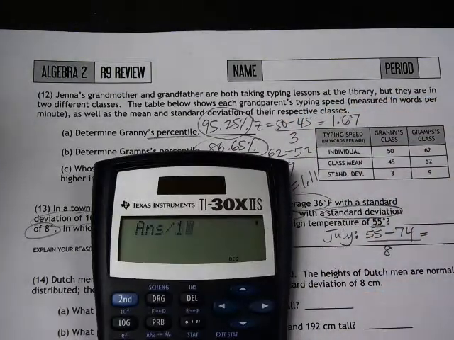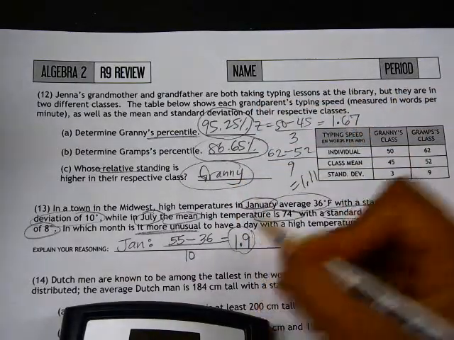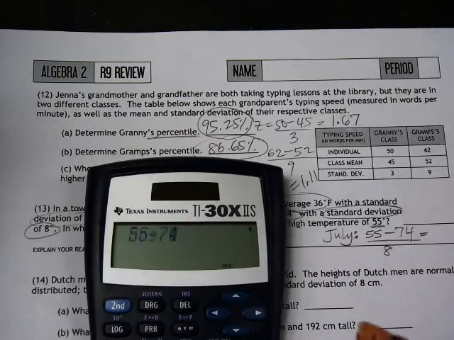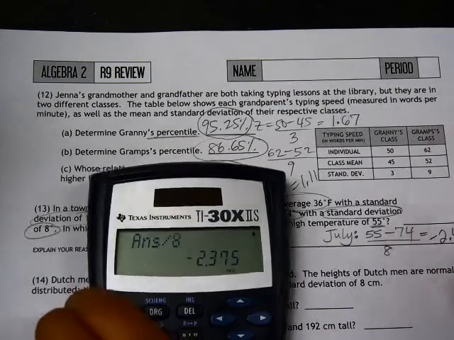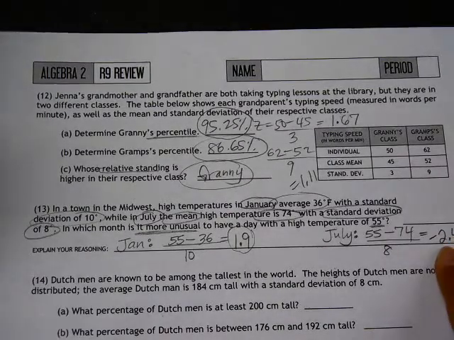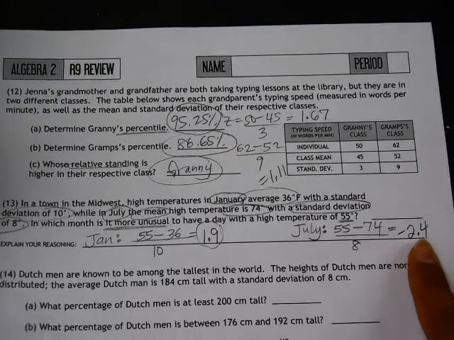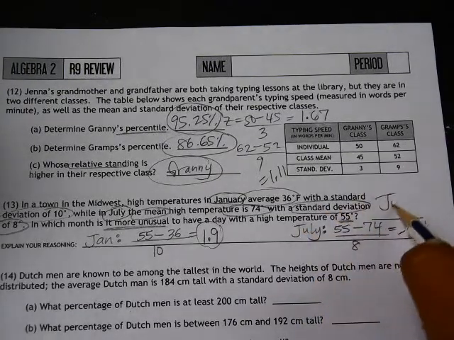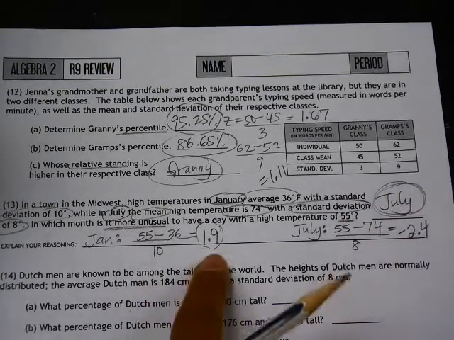Okay, and then divided by 10. This is 1.9 standard deviations above average. And then in July, we have a negative 2.4. That's 2.4 standard deviations below average. So which month would it be more unusual to have a day with a high temperature of 55? Well, July is farther away from the mean than January.